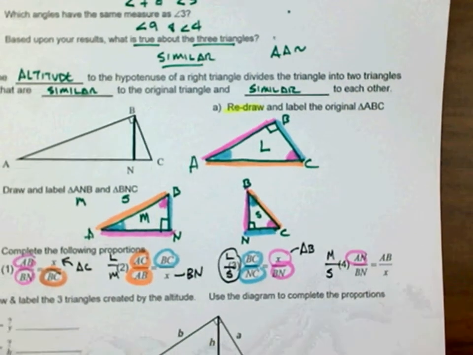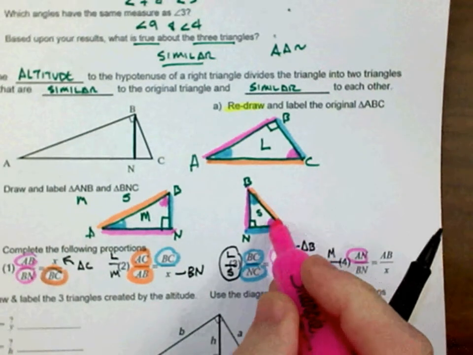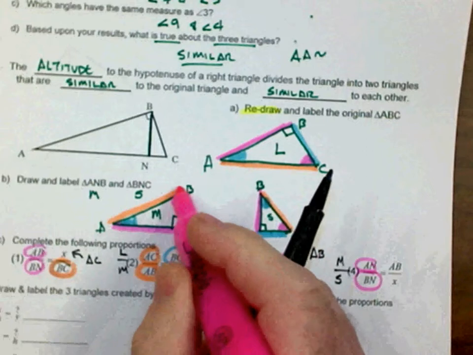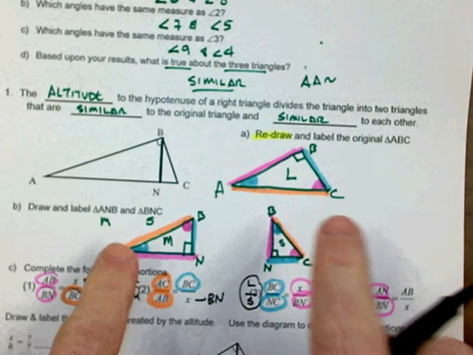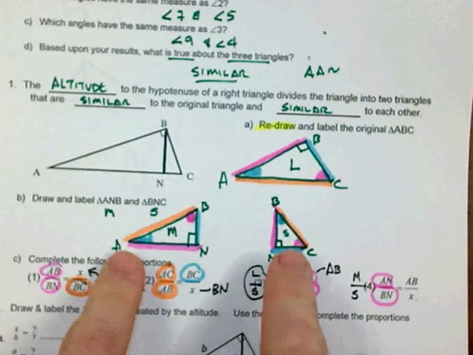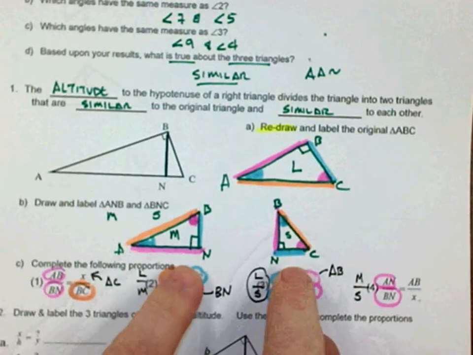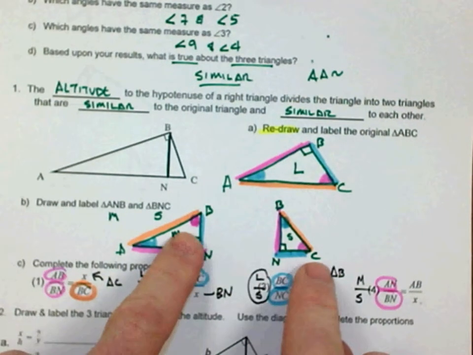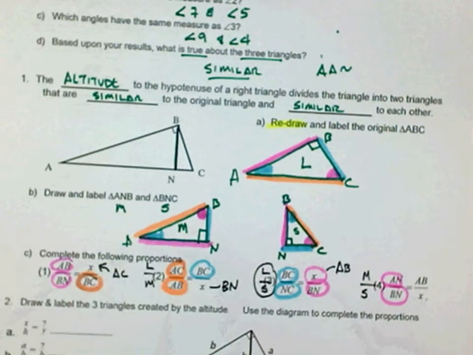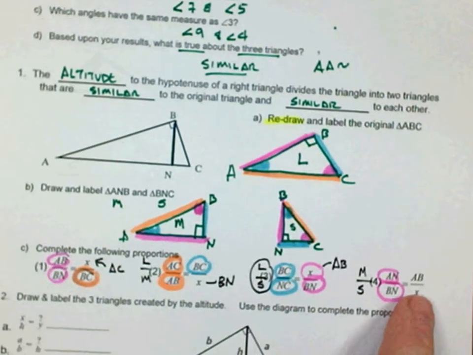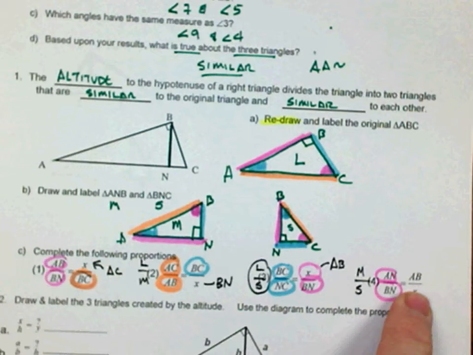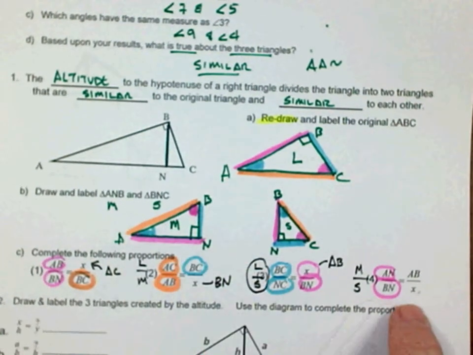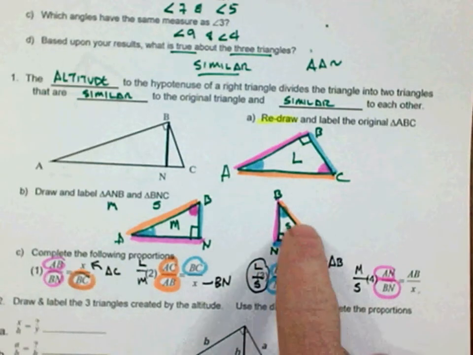BN is opposite of this angle here, which is congruent to angle B. These two angles are the same, the right angles are the same, and angles C and B are the same. AB from the medium-sized one is our hypotenuse, so X is going to be the hypotenuse from the small one.